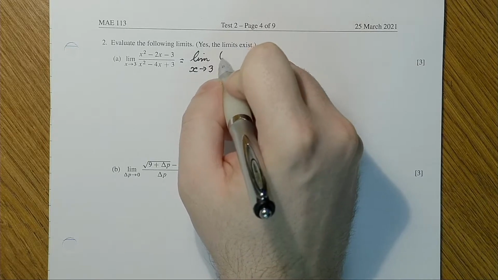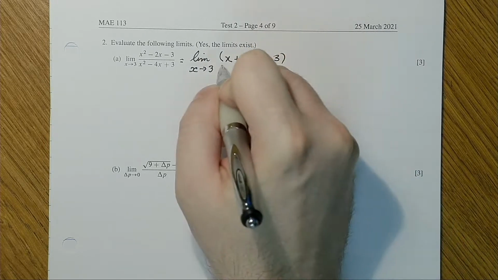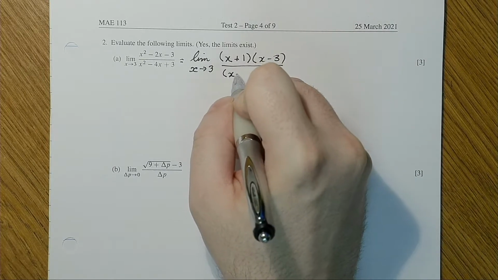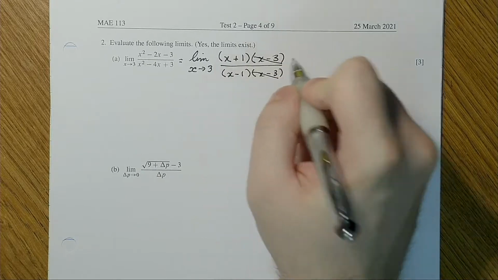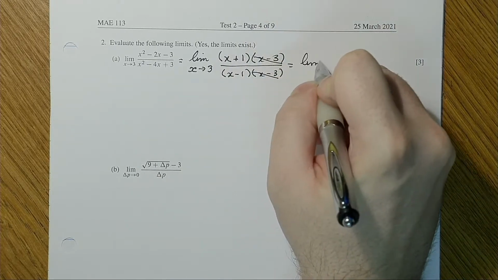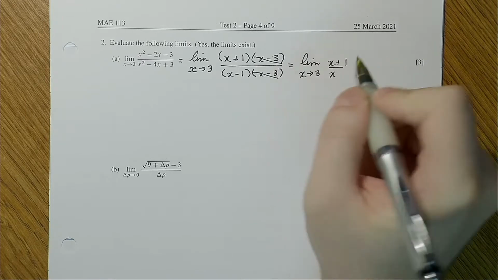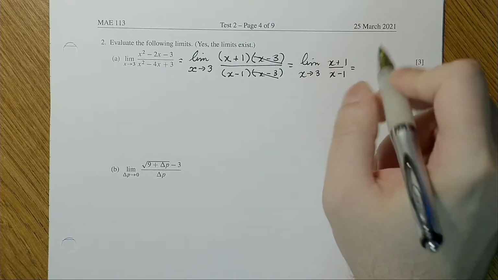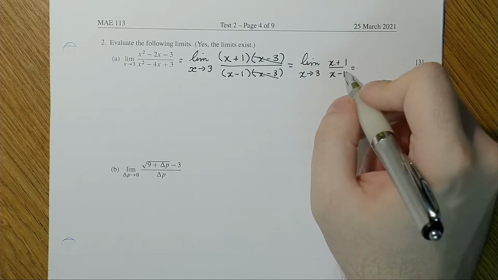On the top, I would factor it as x plus 1 and x minus 3, over x minus 1 and x minus 3. These cancel, so I'm left with just x plus 1 over x minus 1. I can now substitute in the values because the denominator is not 0.